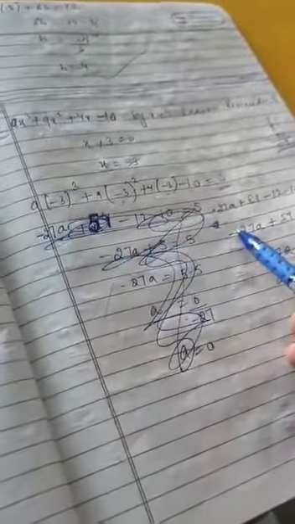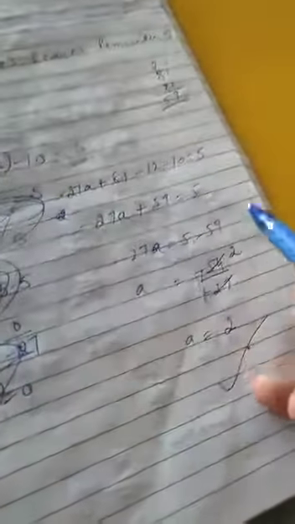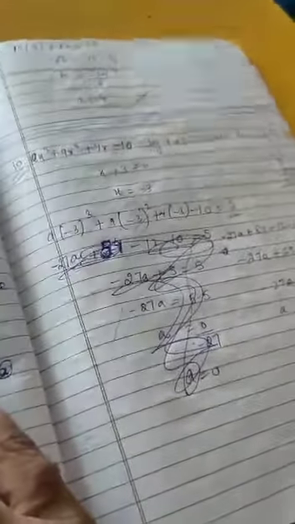Okay, by solving, you get your answer. a is equal to 2. Okay, so you complete this exercise.